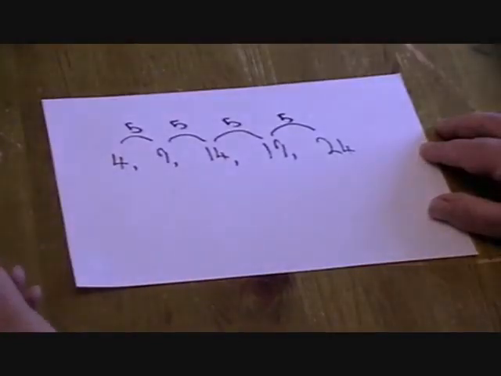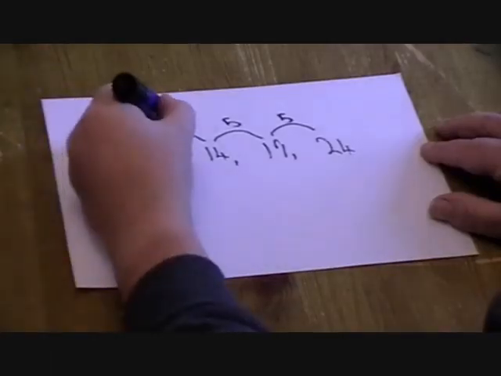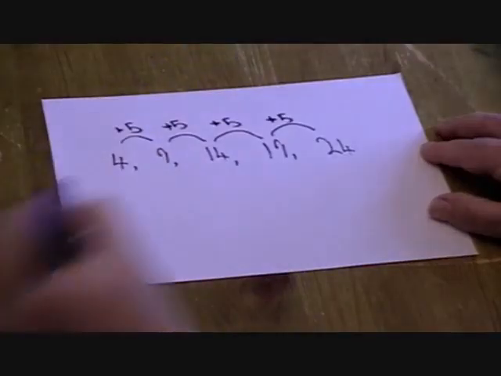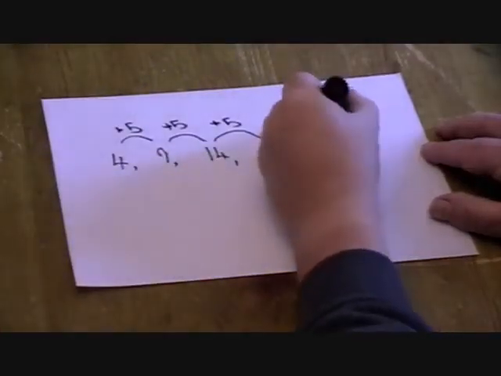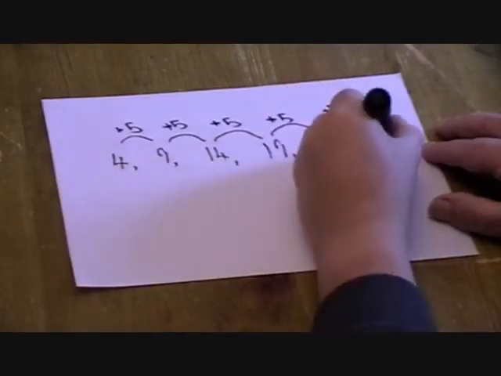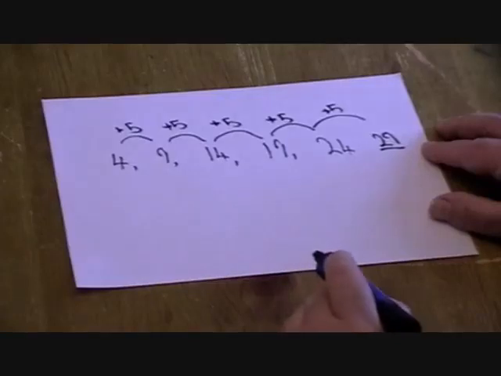To get the next number in the sequence, you simply add 5 each time. Therefore the next number in the sequence, 24 plus 5, is going to be 29.